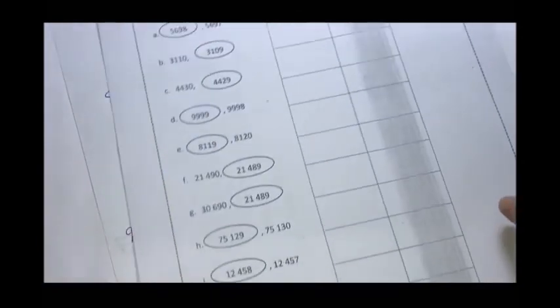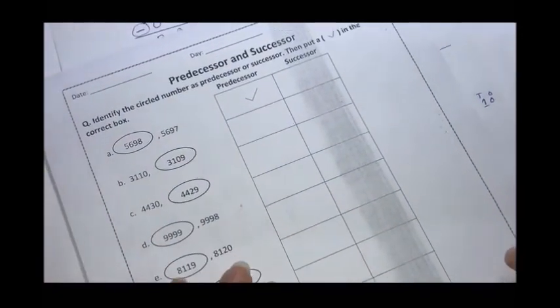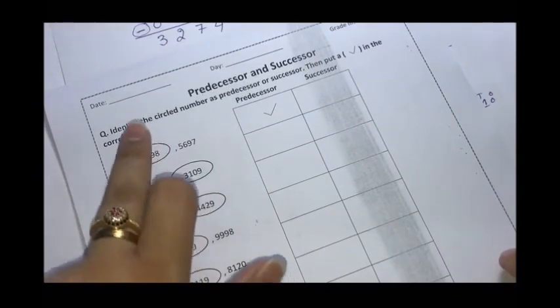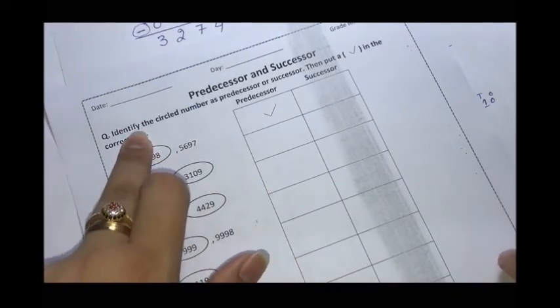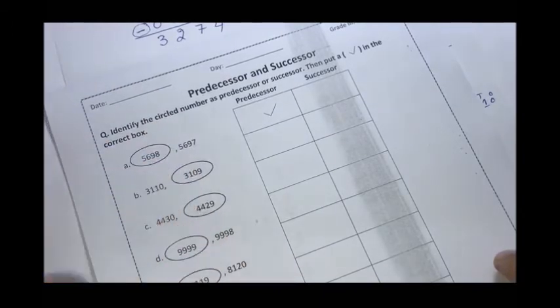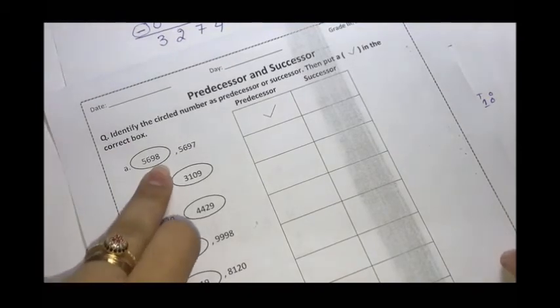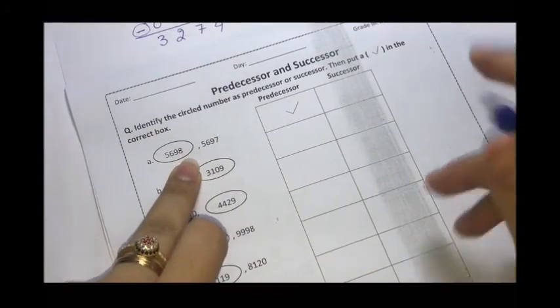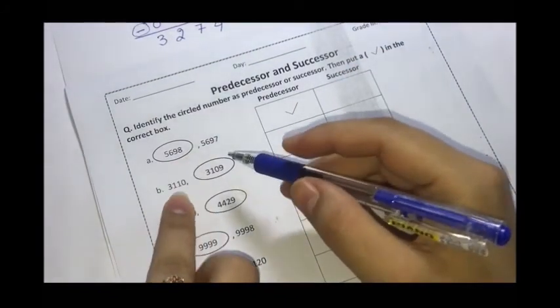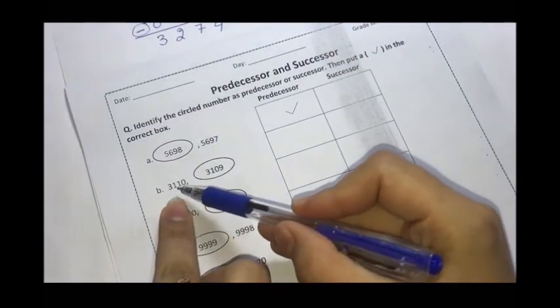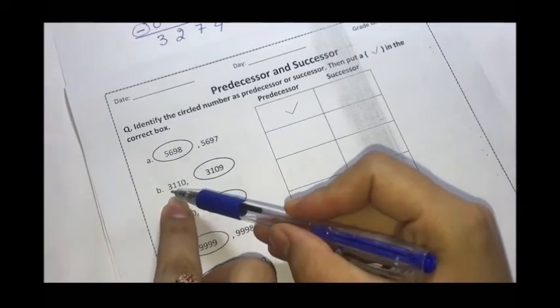Here we have another question. We have to identify the circled number as predecessor or successor, right? You can see an example is already done for you. Let's move to the next one. First, we read out these numbers.